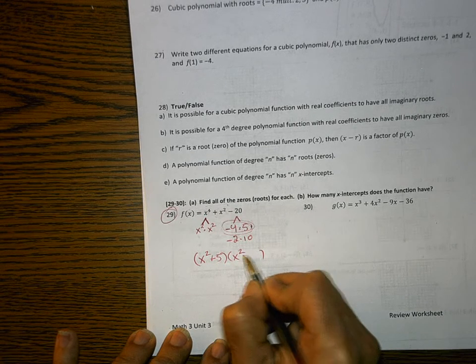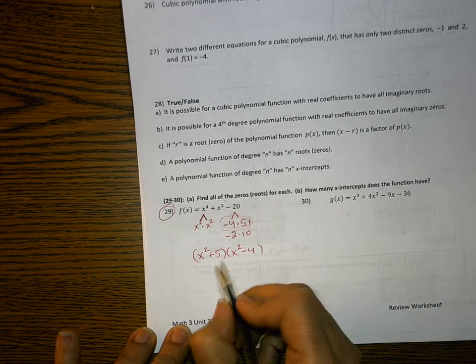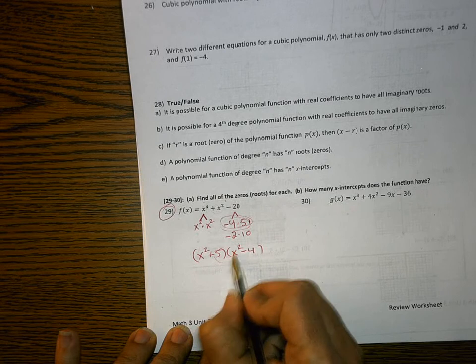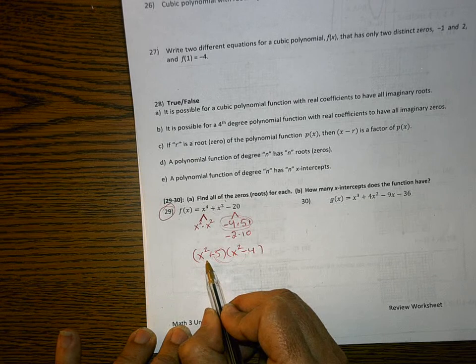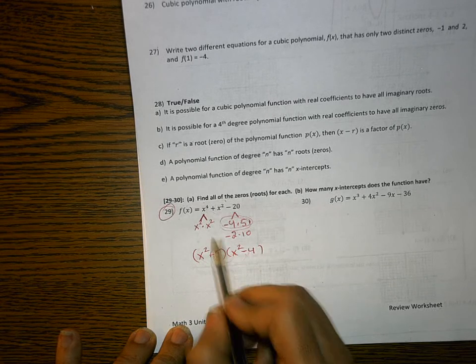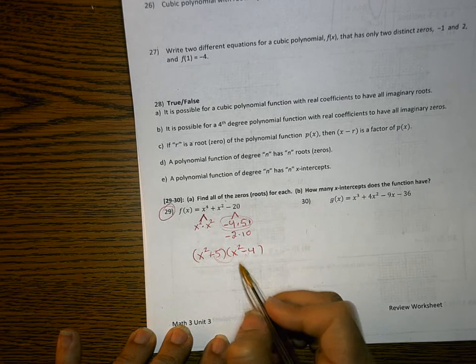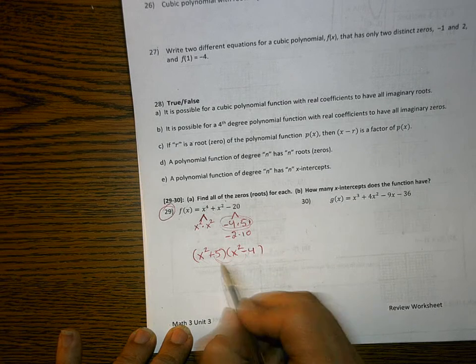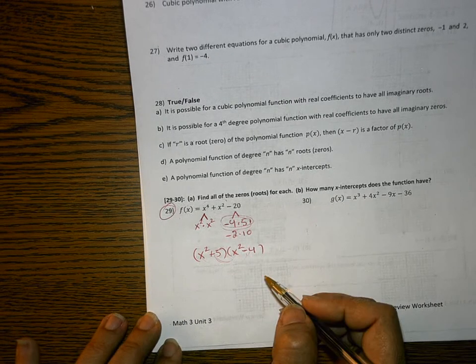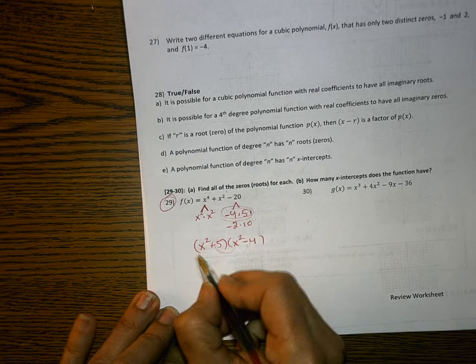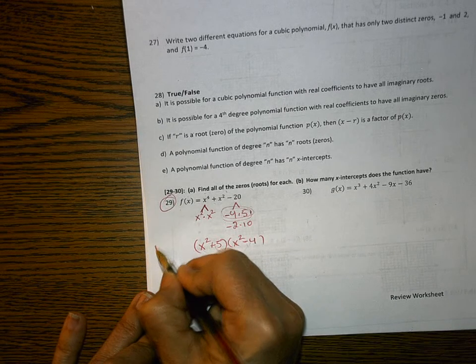Let's play with it. If I multiply 5 times x squared, we get 5x squared. And -4 times x squared is -4x squared. If you add these two values, you do get a positive x squared. And I have red pen, so I'm not going to scribble all over, but if you check it, it does work. Since I always tell my students, first, look for the GCF.